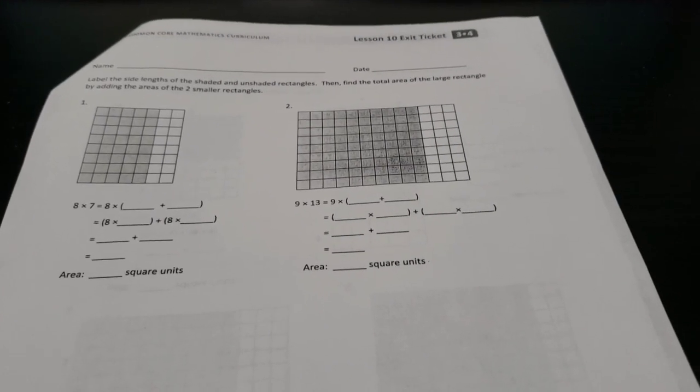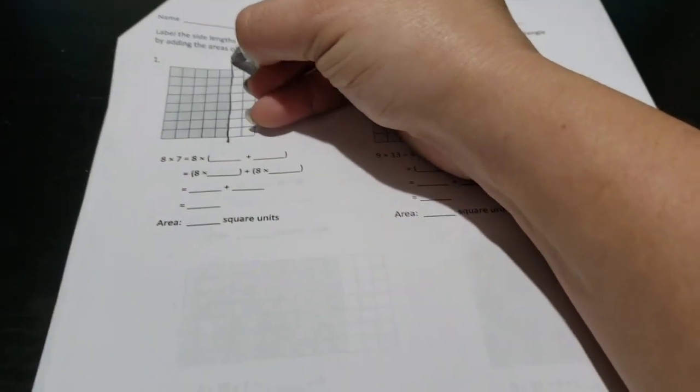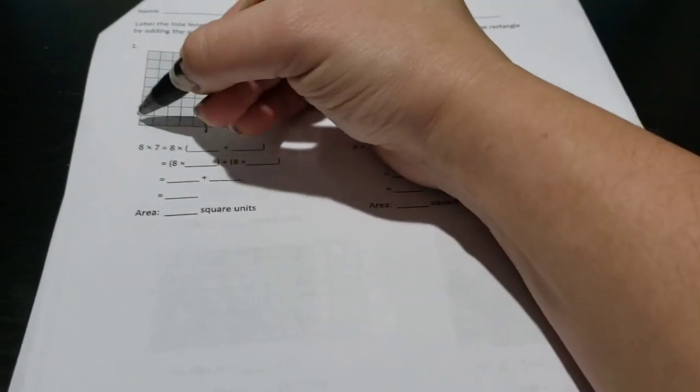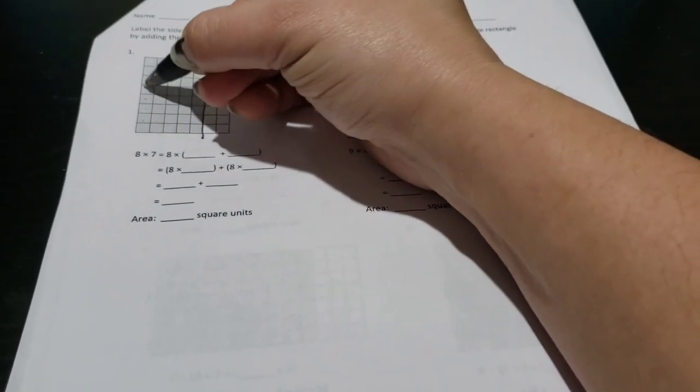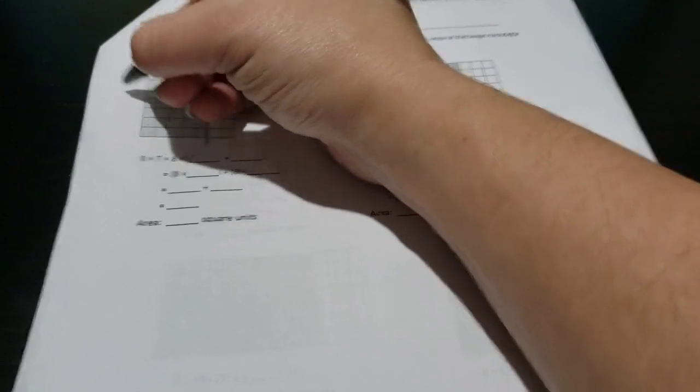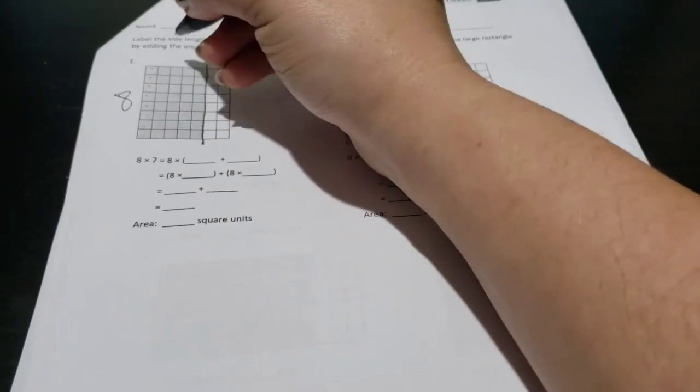Okay, so we had to label the side lengths of the shaded and unshaded rectangles, then find the total area of the large rectangle by adding the areas of the two smaller rectangles. So again, just distributive property. Okay, here's where they broke it apart. So we have to count 1, 2, 3, 4, 5, 6, 7, 8. So this is 8. So that means the 7 is here.